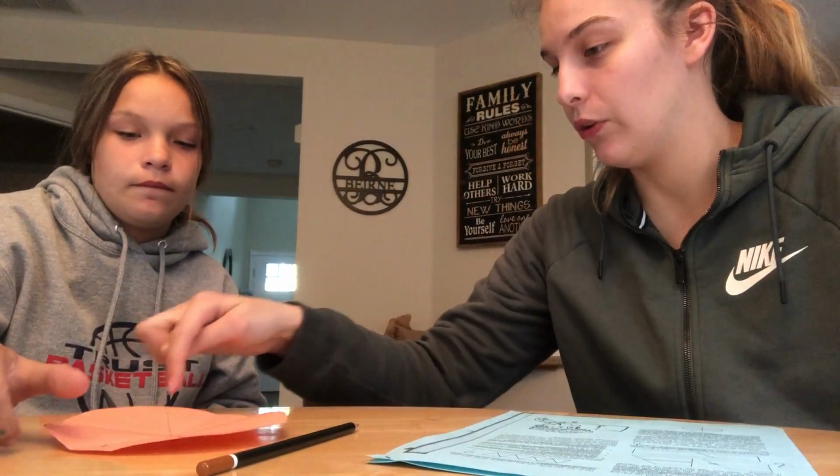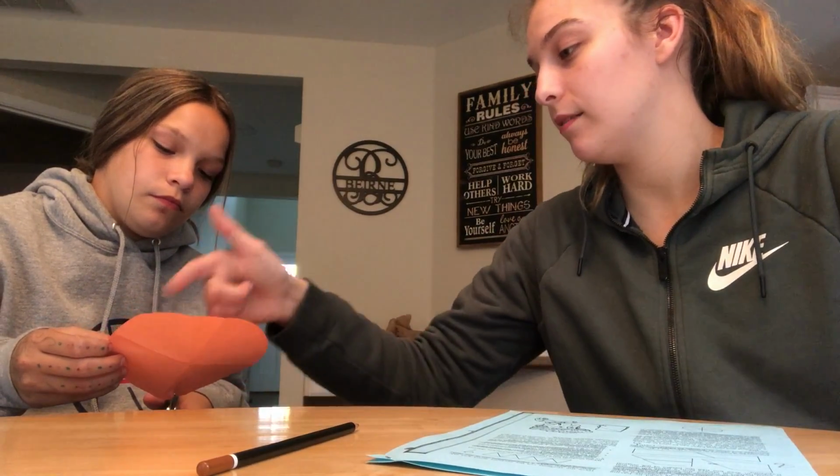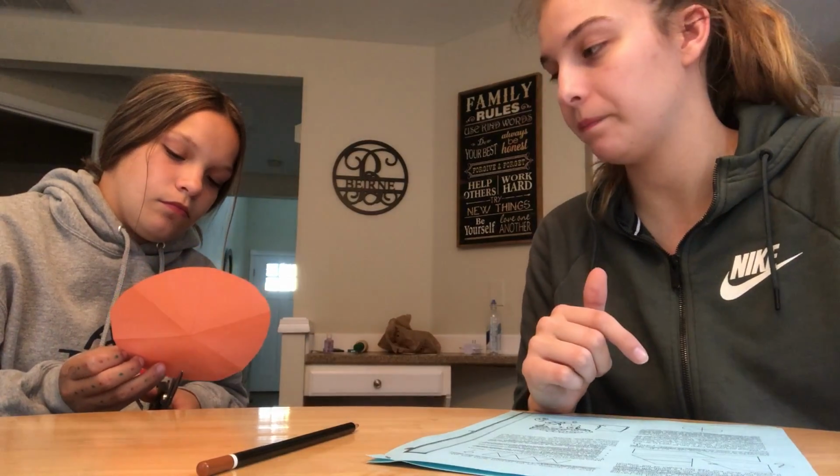Alright, perfect. So now cut out, honestly, if you just want to cut it out those and then cut them in half. So you have 8 pieces. So cut on my lines. Yeah.